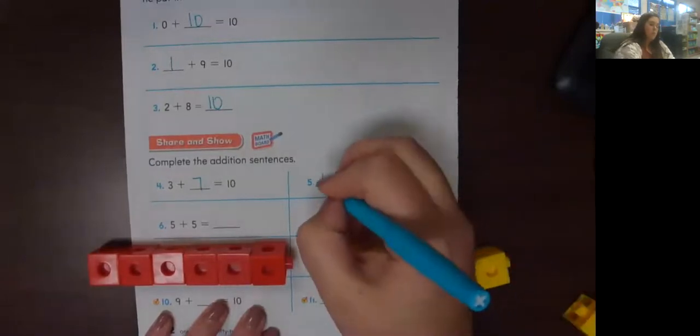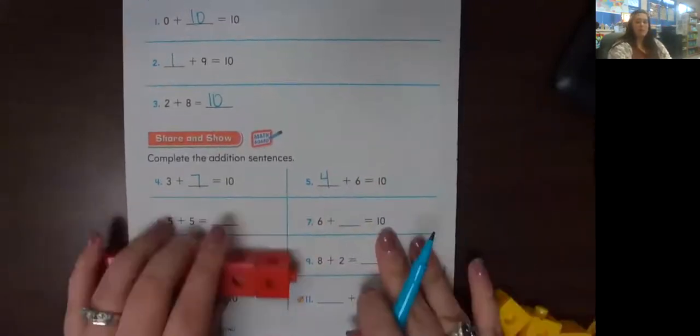Okay, next one. Something plus 6 equals 10. So let's put out 6. So here's my 6 red. Now I need to keep adding yellow until we get to 10. So we have 6, 7, 8, 9, 10. How many yellow did we have to add to get to 10? 1, 2, 3, 4. So 4 plus 6 equals 10.